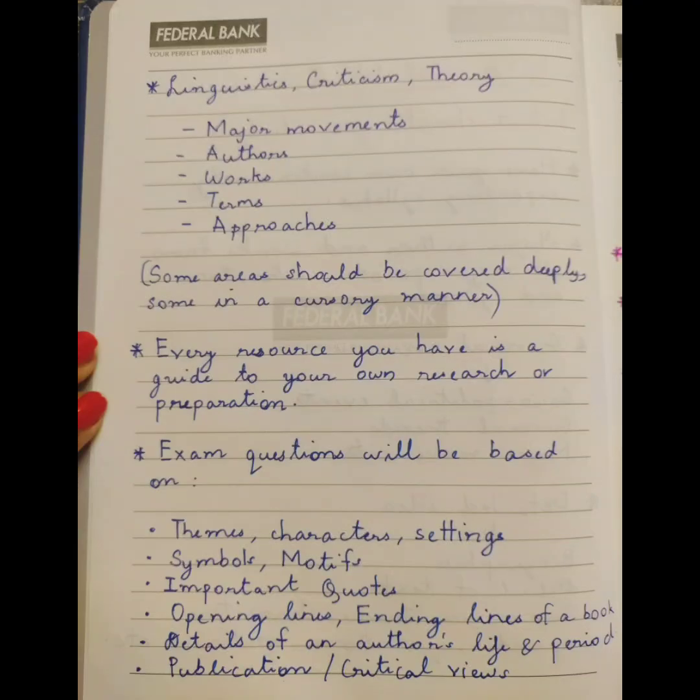Okay, so you should understand that all the things cannot be covered deeply in this exam. Some important points that you think are important should be covered in detail, but some things you can just deal with in a very cursory manner. You should have an idea of everything, but you cannot have an idea of all the things in a deep manner.